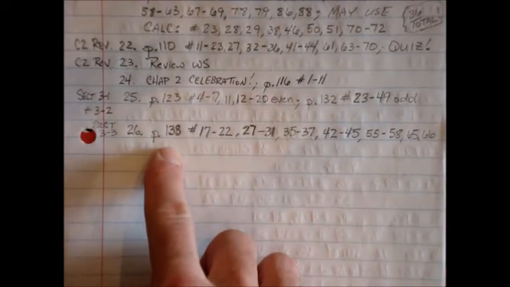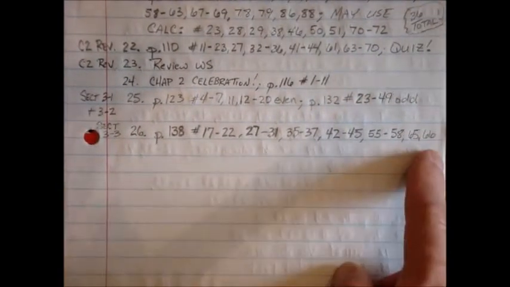26th assignment of the year. Oh, right on. That's what we want to do today, folks. Page 138. Knock those out. We'll talk about your questions tomorrow.